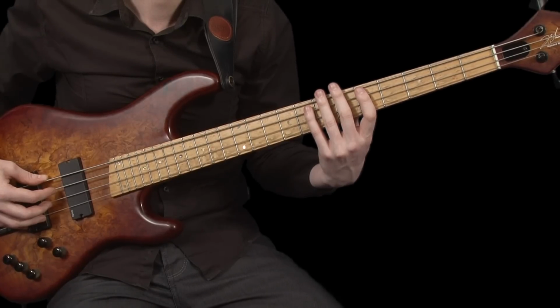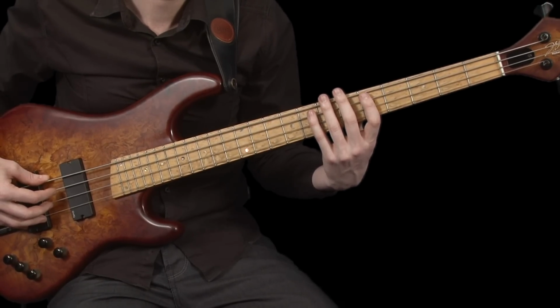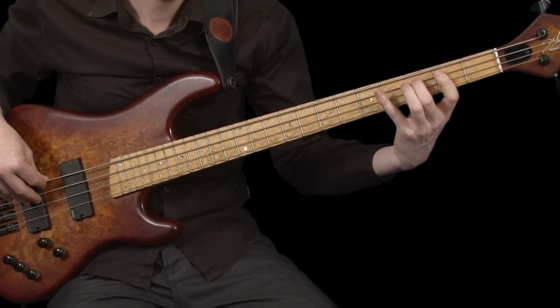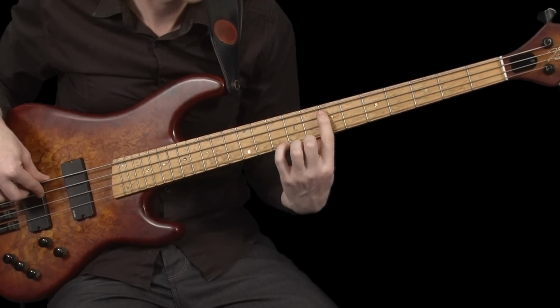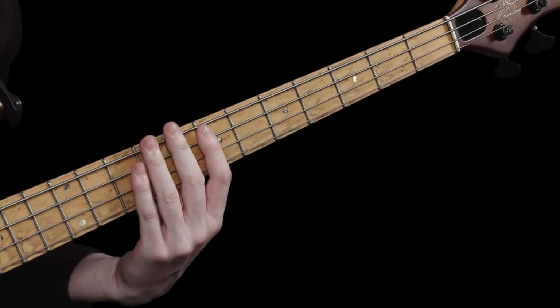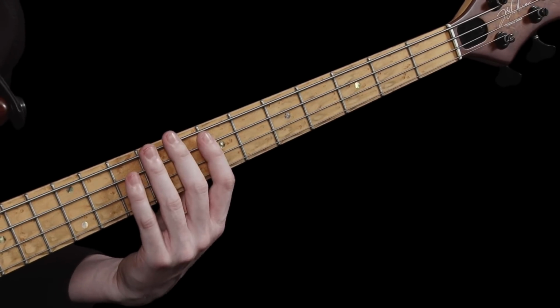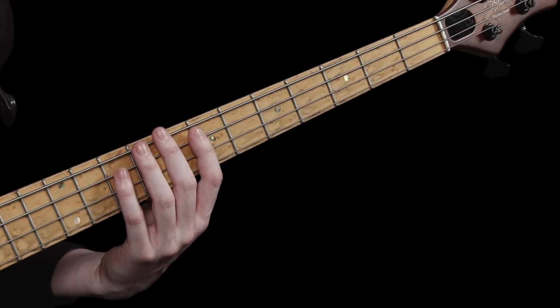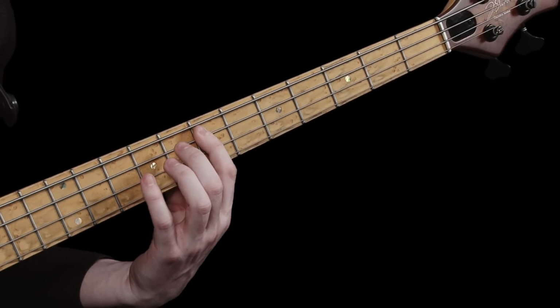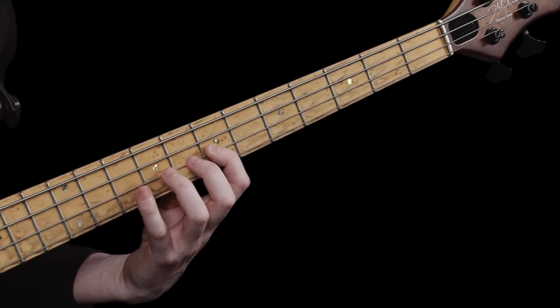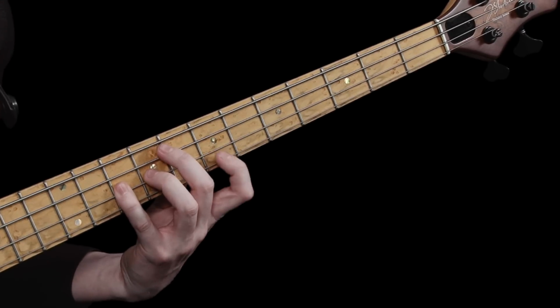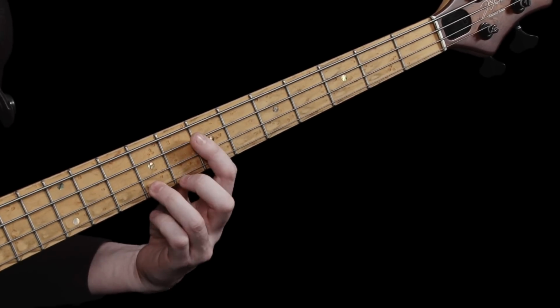First, let's look at the 3rd mode of the major scale, which in the key of C major starts on an E. So, starting from an E and only using notes from the C major scale, the order of notes in the 3rd mode are as follows: E, F, G, A, B, C, D, and back to E.